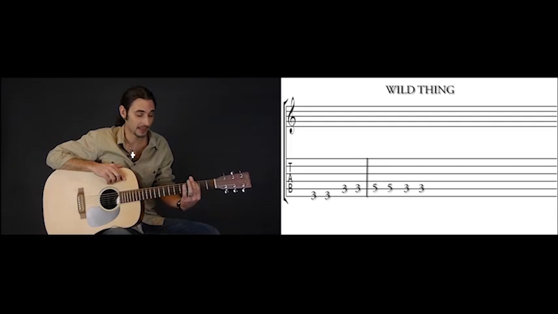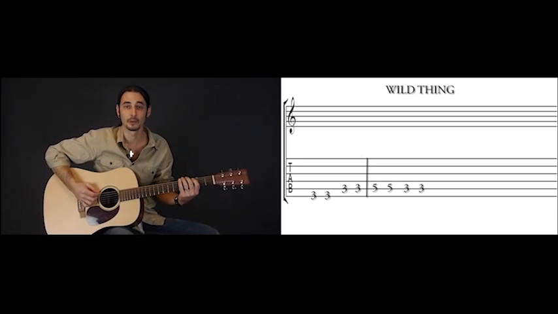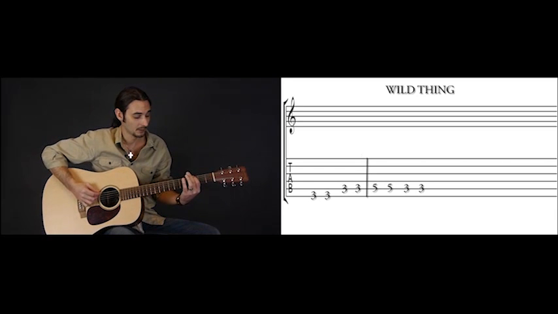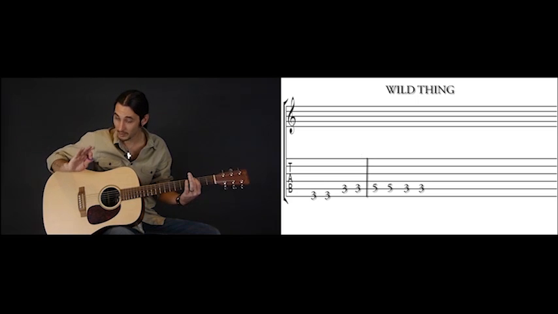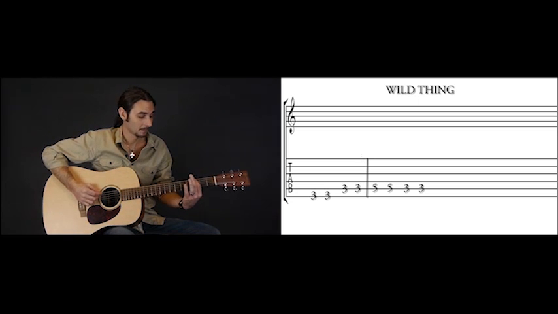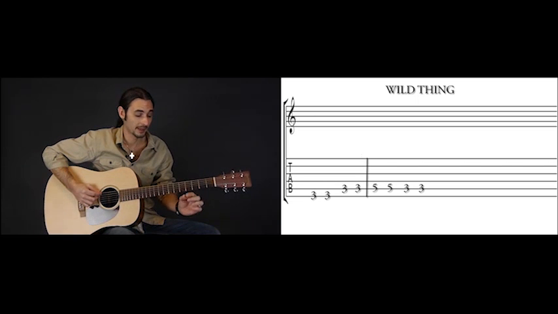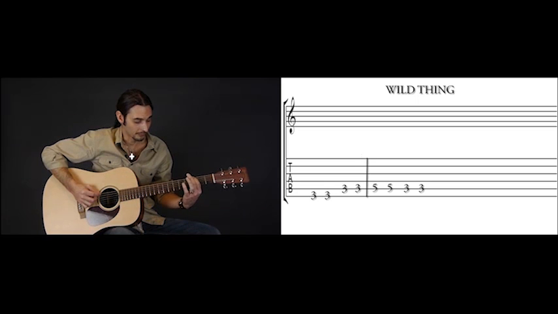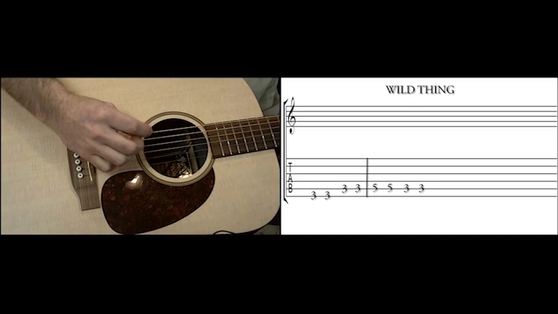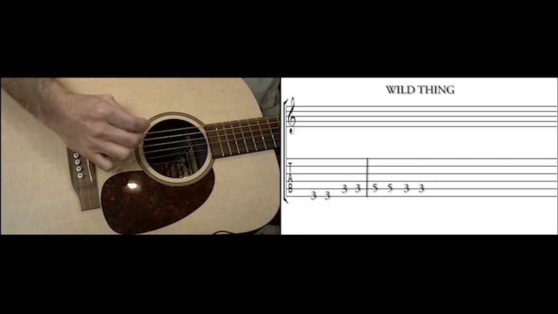So with your index finger on the 3rd fret on the low E string, we're going to fret that down, making sure our palm is planted lightly on the bridge. Our fingers are arched. We're playing with the tips of our fingers and not the pads. We're going to fret it right behind the fret. We're going to pick that twice. Make sure you're alternating your picking, going down, up, down, up.